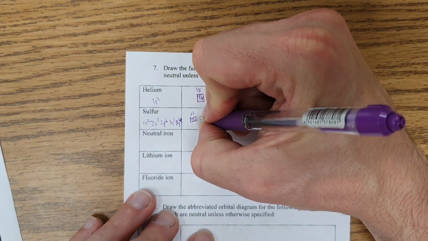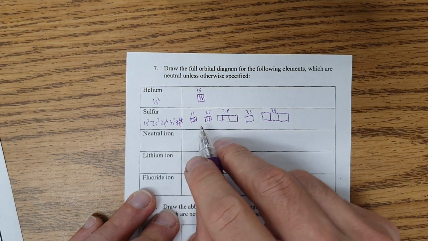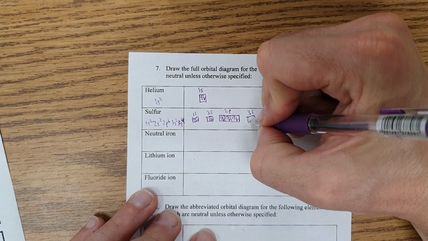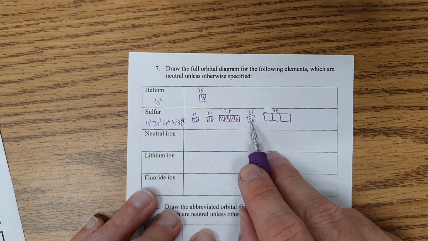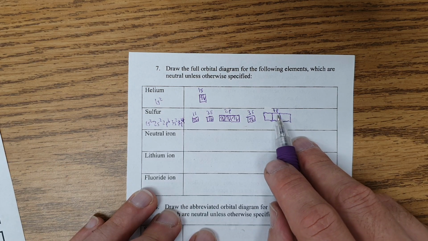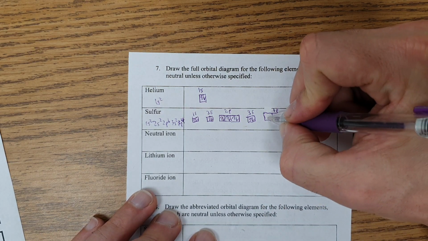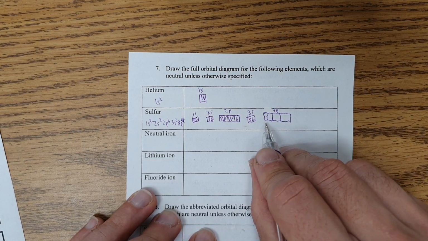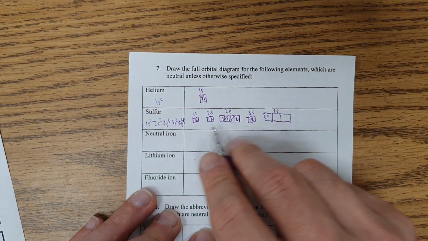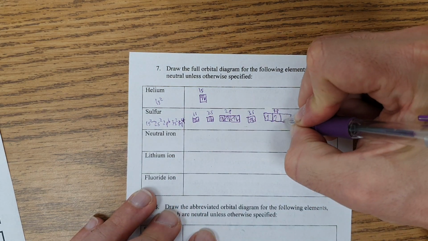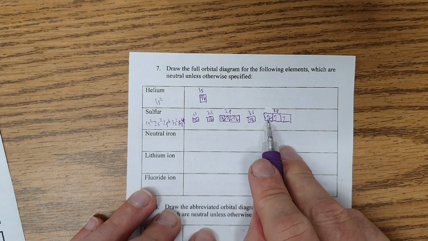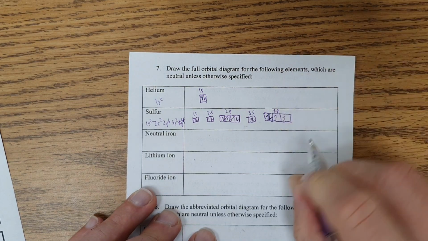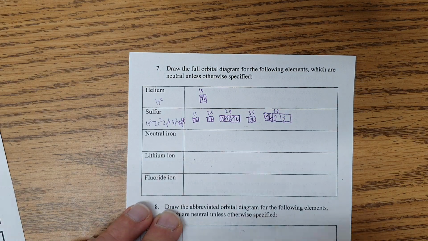1s2 means 2 arrows. 2s2 means 2 arrows pointing in opposite directions. 2p, since there's 6, we fill it with the arrows going opposite directions. 3s is also full. 3s2. Now 3p4. Remember that none of these boxes get 2 until all have at least 1. So it doesn't matter whether the 1 arrow is pointing up or down, but you don't have 2 arrows until all the boxes have at least 1. So 3p4 is what we said. So 3p1, 3p2, 3p3, 3p4. This is meant to be 2 arrows pointing opposite directions. That's sulfur.